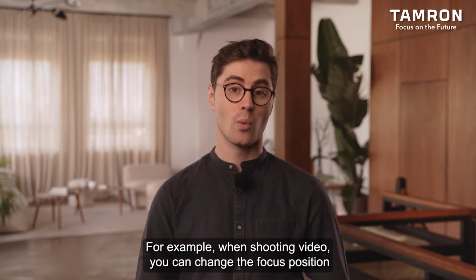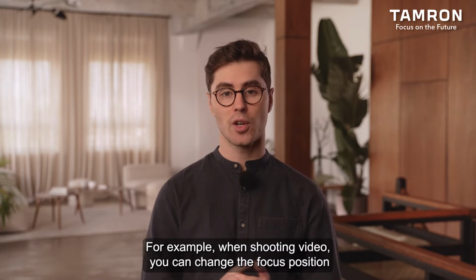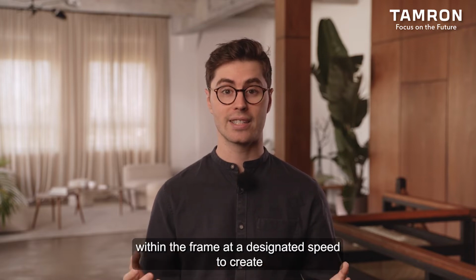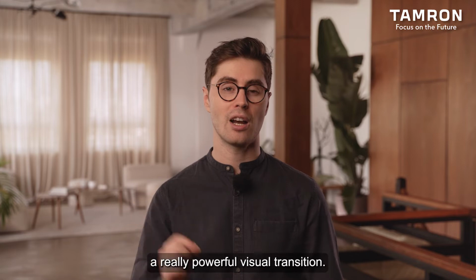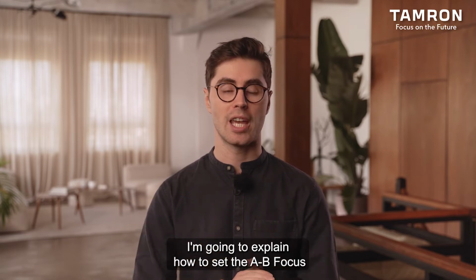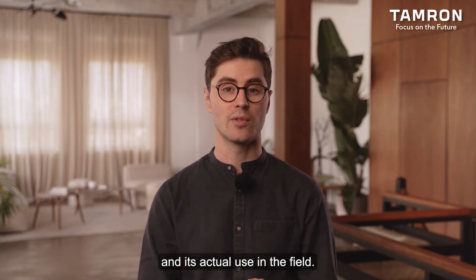For example, when shooting video, you can change the focus position within the frame at a designated speed to create a really powerful visual transition. I'm going to explain how to set the A/B focus and its actual use in the field.